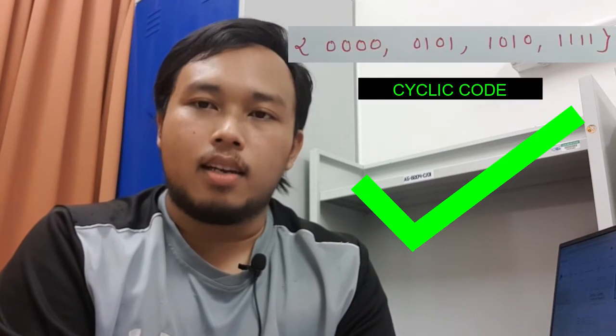So the resulting codes follow the shifting property, and that means the code above is a cyclic code.